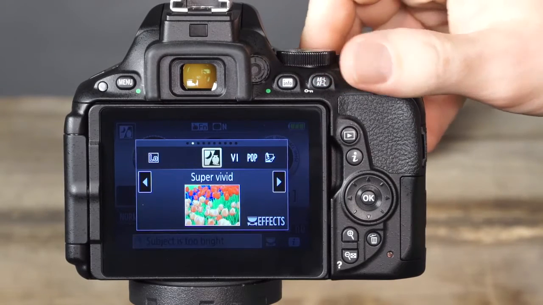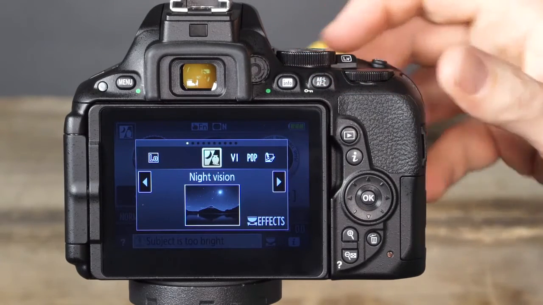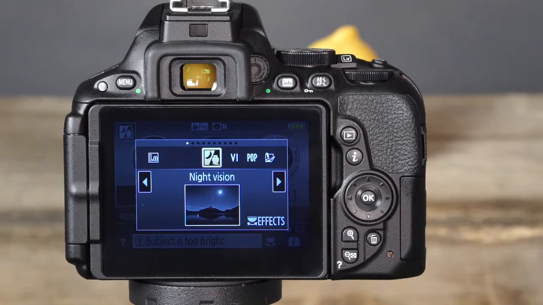First, there is the night vision effects mode. This mode is useful when you want to take photos in the dark with very high ISOs. Select this mode by rotating the command dial. Images taken in this mode are black and white and have digital noise. You may want to use a tripod to reduce image blur.